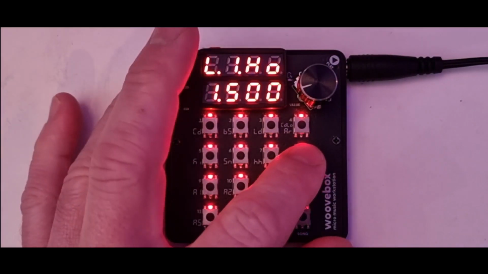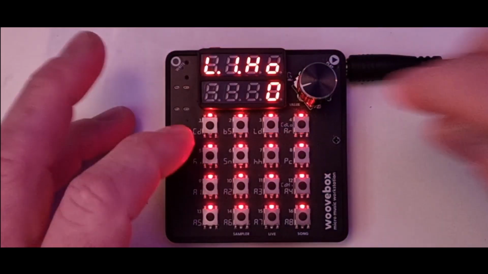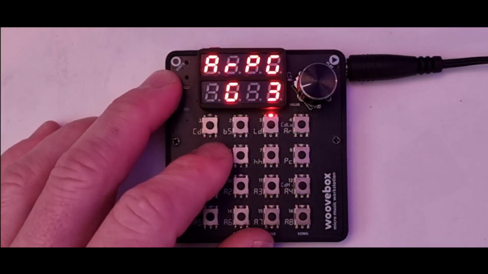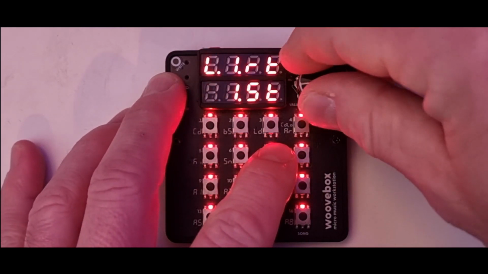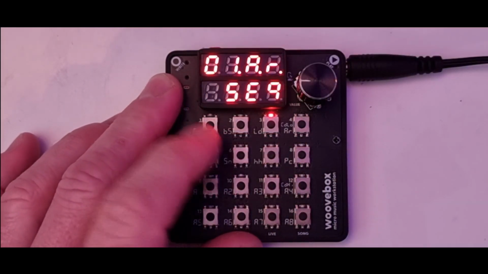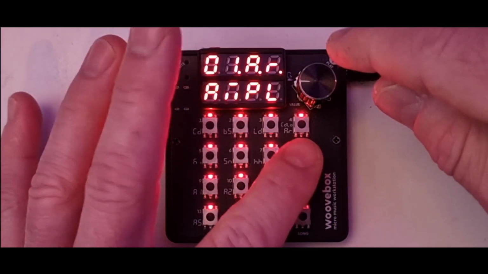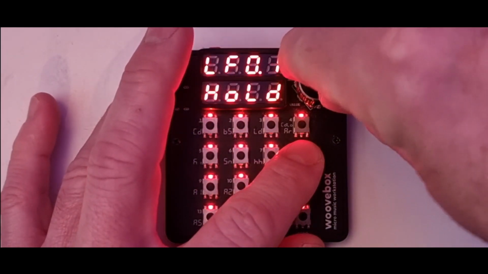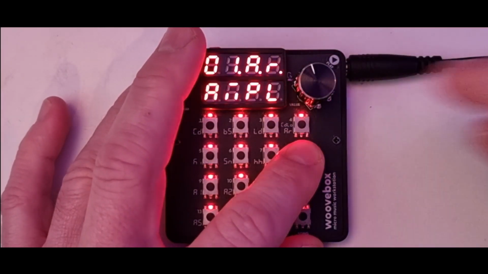Okay, and then the final one is we've got hold. Again, this is a time-based parameter. Let's just turn this off. So this is what it sounds like at the moment. I think I just changed the, let's just change that. I've got it on the square wave just to make it sound obvious. So if we hold it, let's go up to 1 second and let's see what this does.